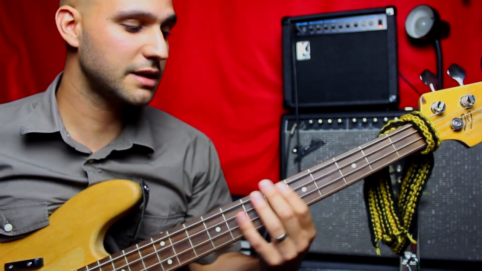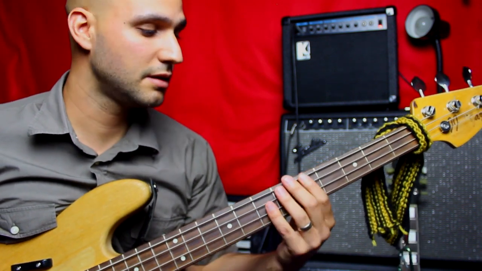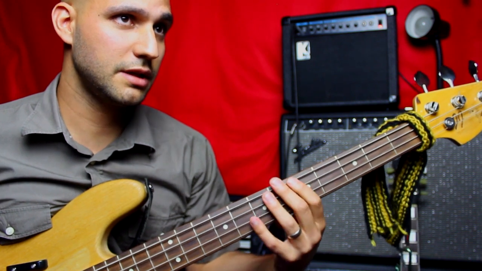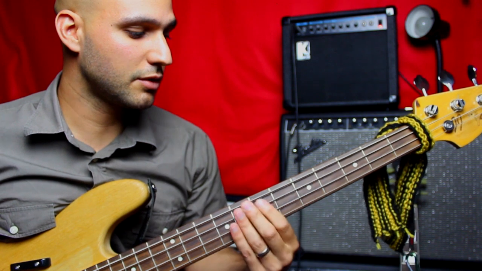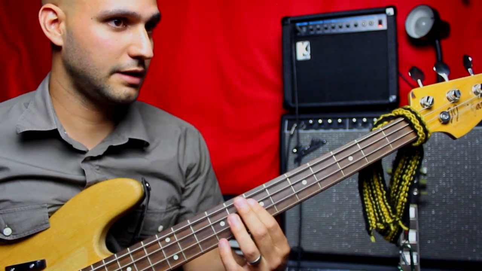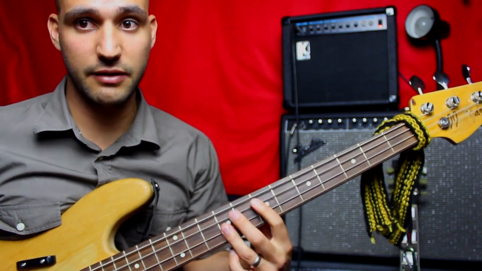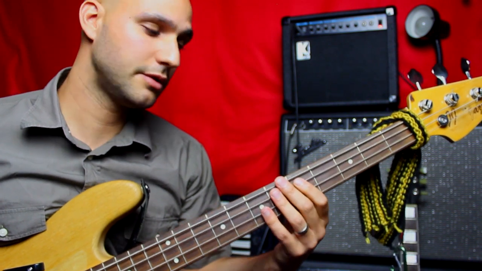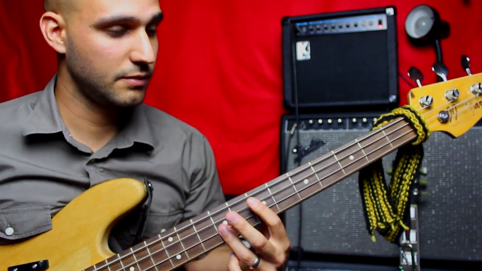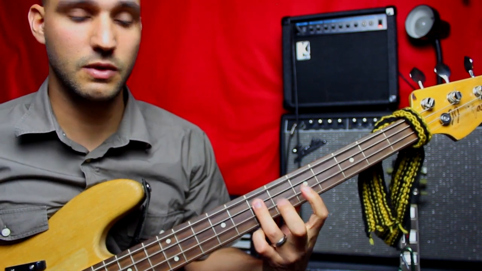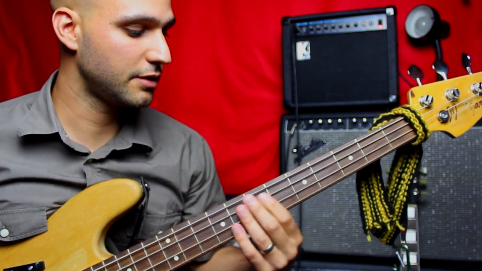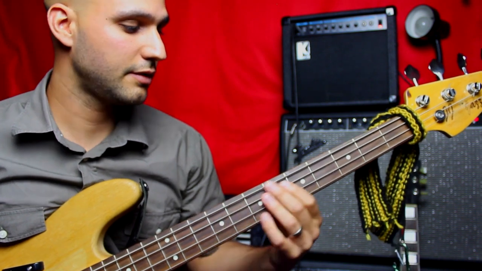What am I doing with this bass line? I'm using a lot of space, and I'm playing a root and a fifth on chord 1, just a root on chord 4, and then for chord 5 I'm doing root again and fifth, and then back to the 4. Root and fifth, just the fourth, to the fifth.